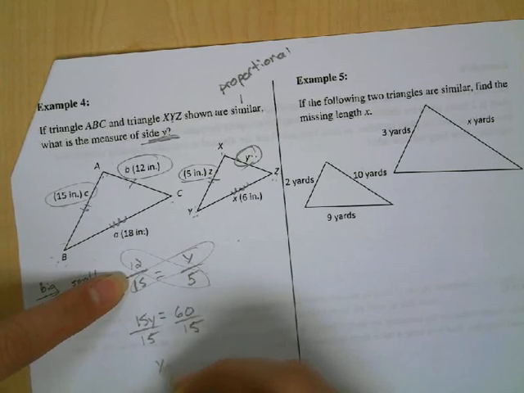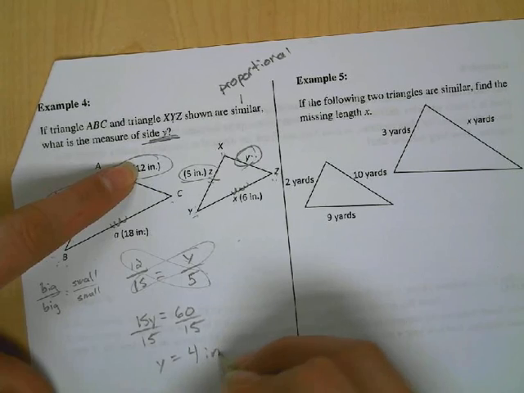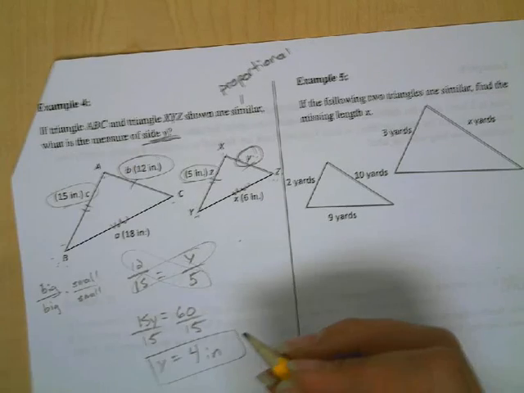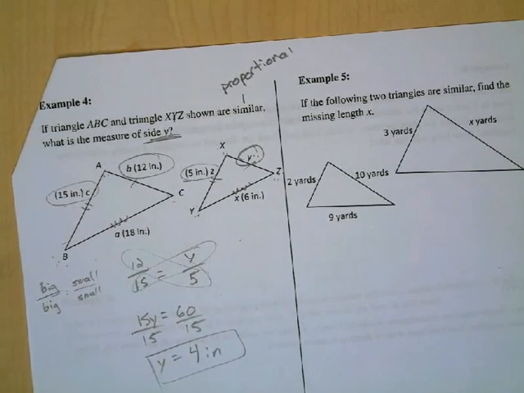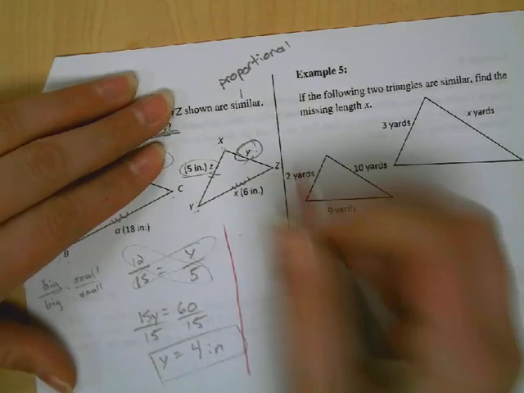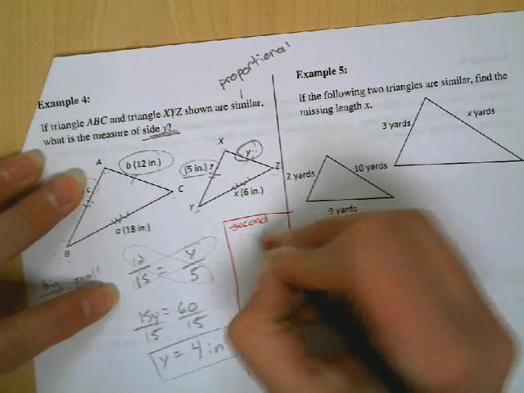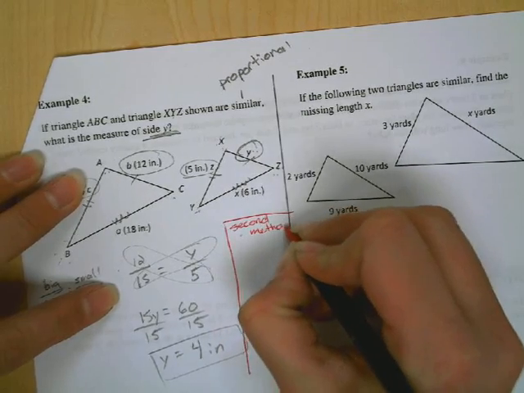Y is equal to 4, and those are in inches. Now I want to show you, just for your own knowledge, that I could have set this up many ways. This is a second method. I don't want you to think I'm doing anything different, I'm just going to set it up a little bit differently.